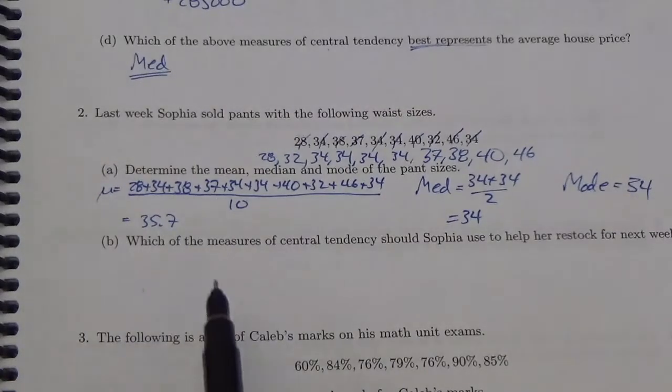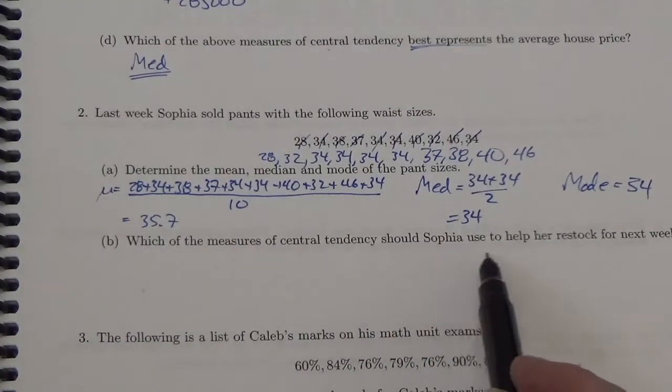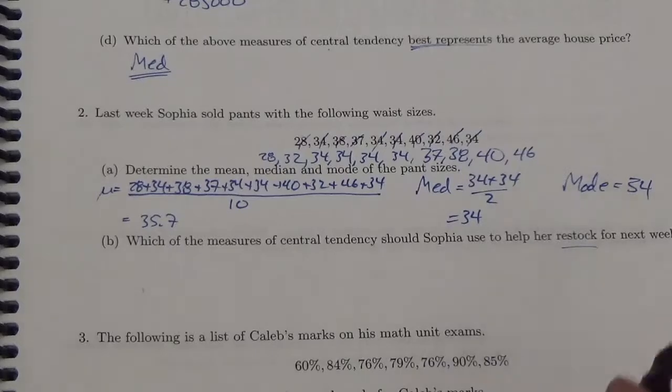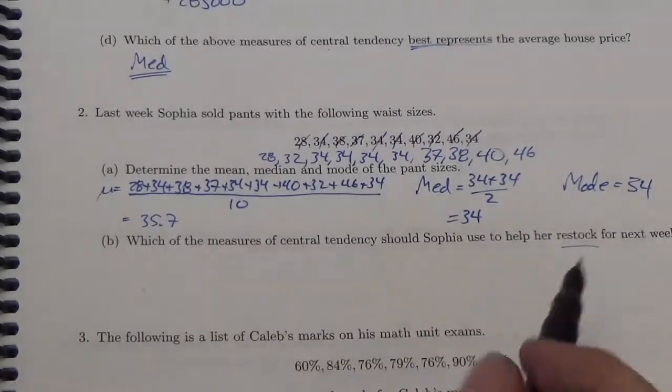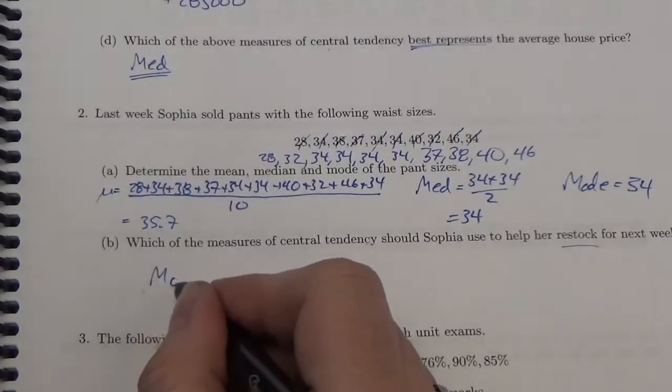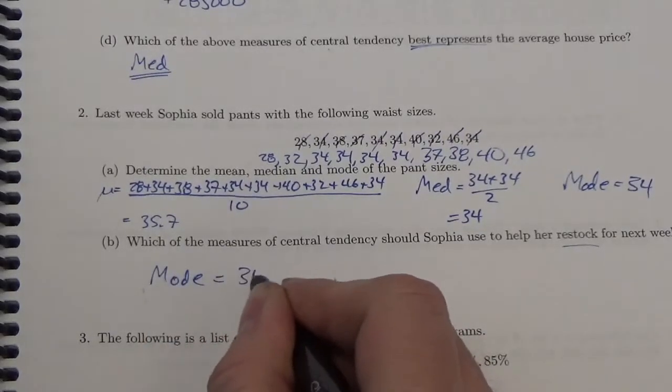Now, which of the measures of central tendency should Sophia use to help her restock for next week? Well, to help her restock, what she needs to do is target the group that's grabbing these items the most frequently here, and that's the 34. So she's going to want to use the mode.